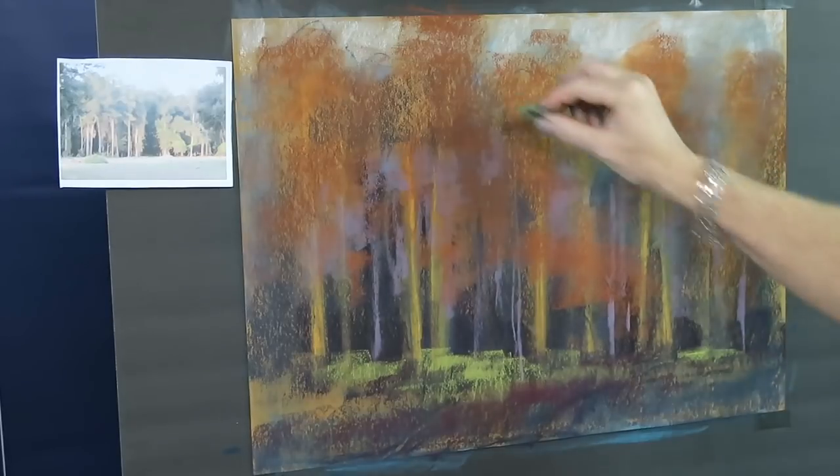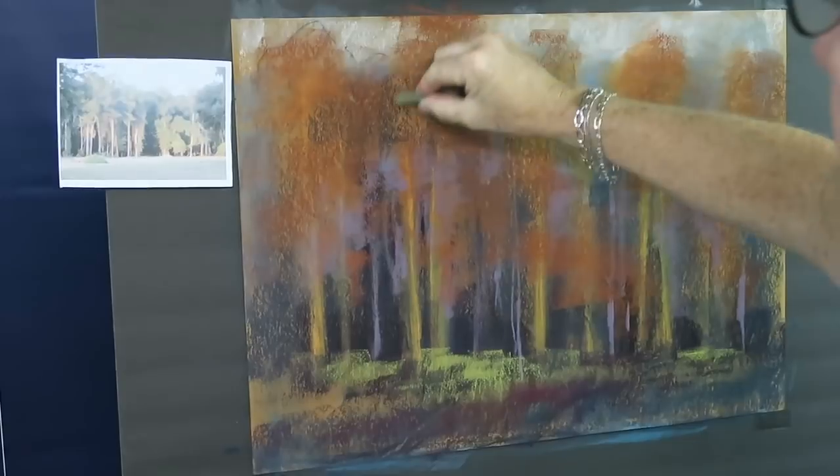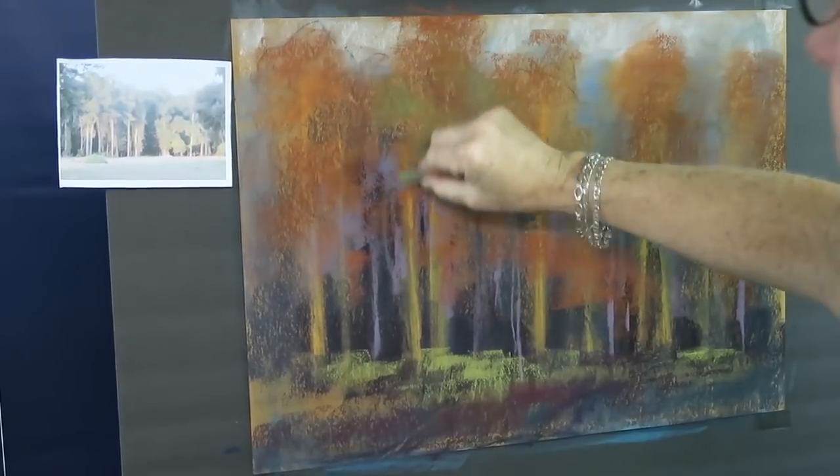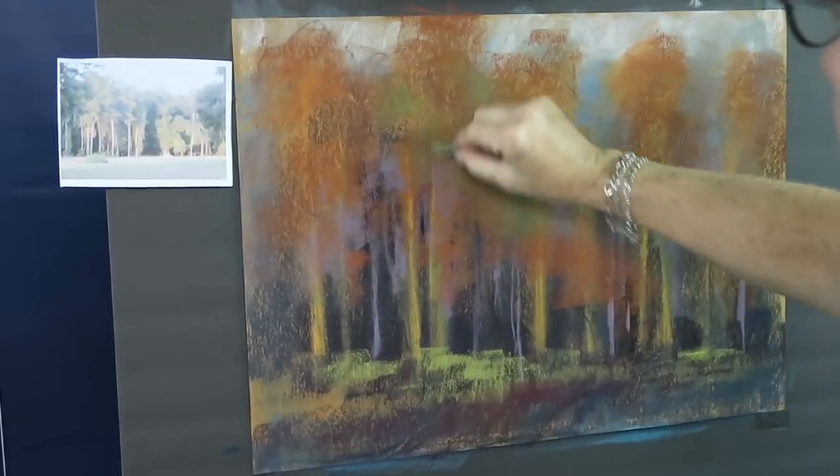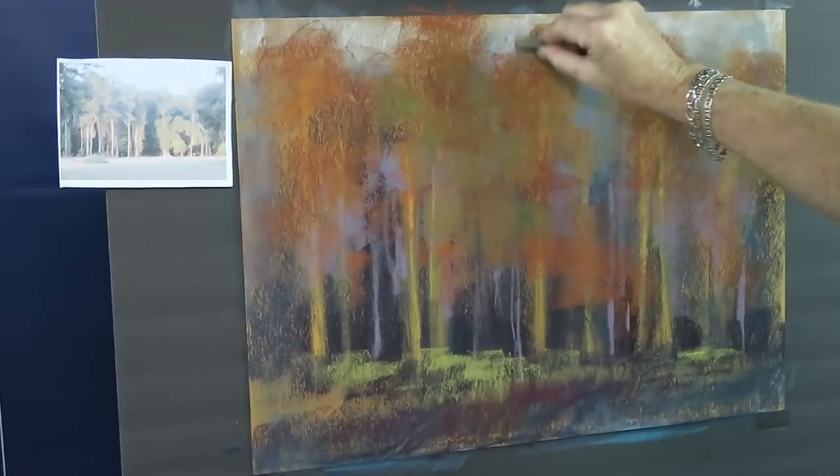Alright, let's keep working on those tree shapes. Now I'm going to add in some greens, but these are warmer greens. These are yellowy greens.